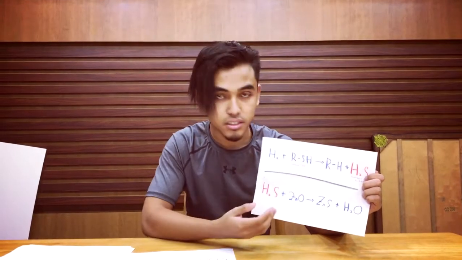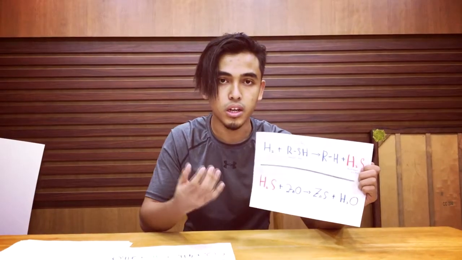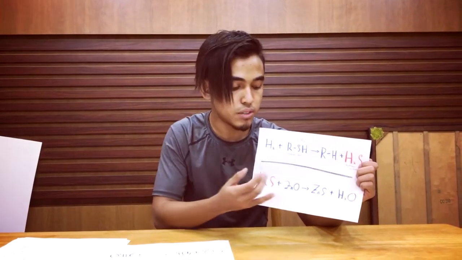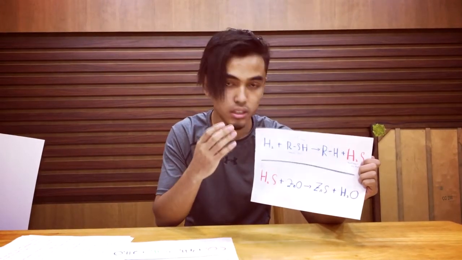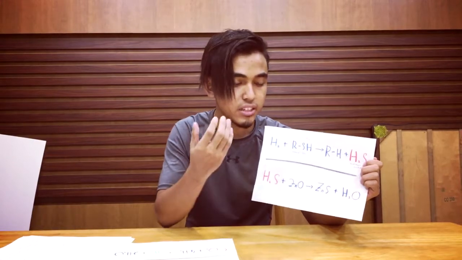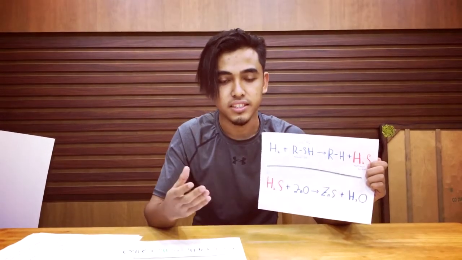For the second reaction, hydrogen sulfide will flow through the zinc oxide catalyst and will produce zinc sulfide and H2O. We need to flow the hydrogen sulfide through the zinc oxide catalyst because we need to remove sulfur from the hydrogen, and then hydrogen will become H2O, water, and the catalyst cannot be used again.